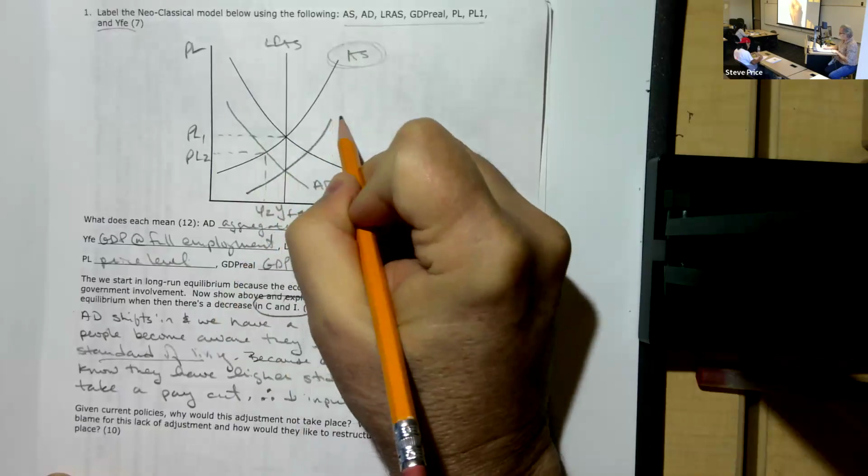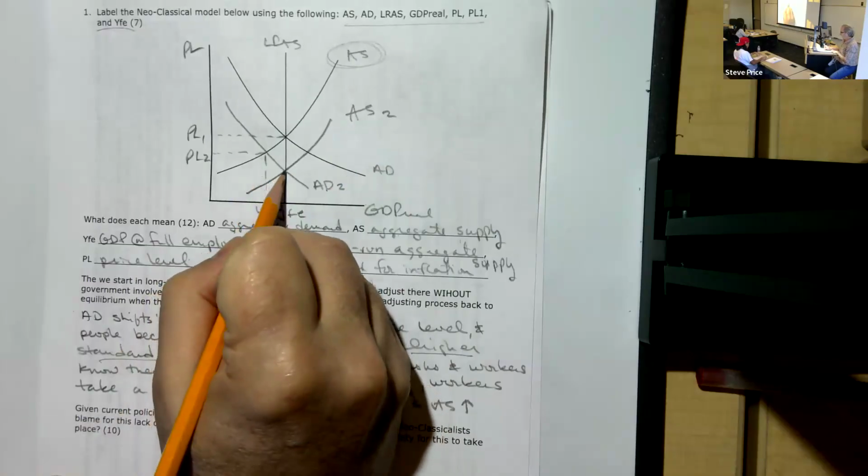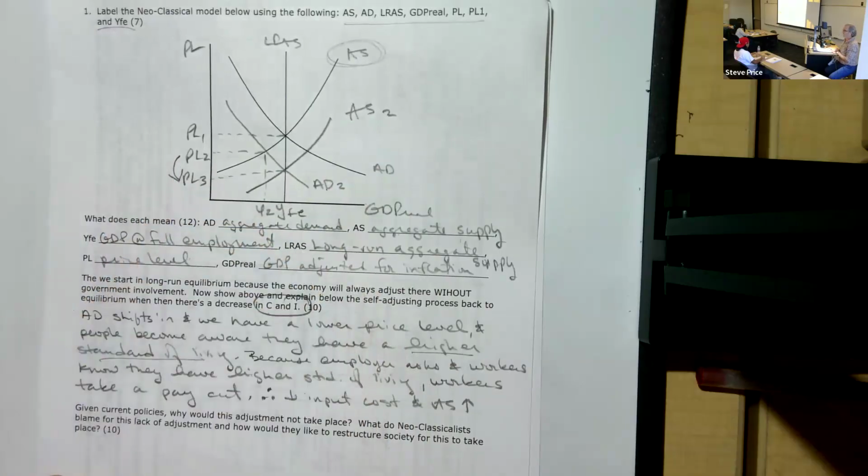Notice AS shifts out all the way to here, according to their theory. And even though you took a pay cut, look what happened to the price level, and what happened to your standard of living. Yeah, it went up again. So maybe even with the pay cut, your standard of living went up.